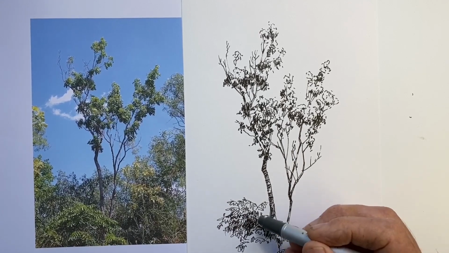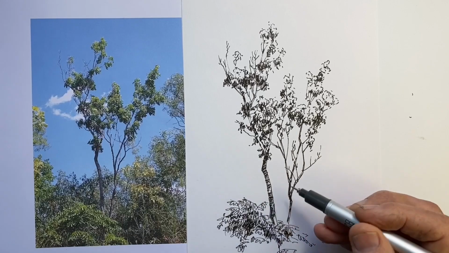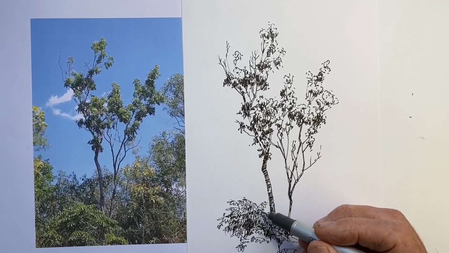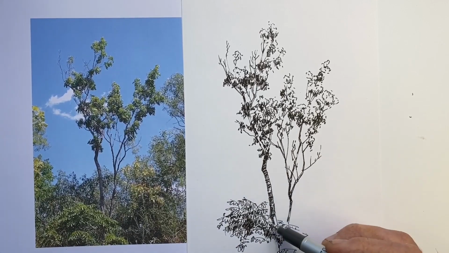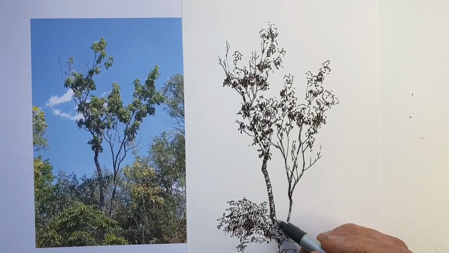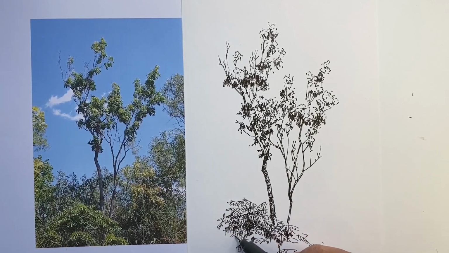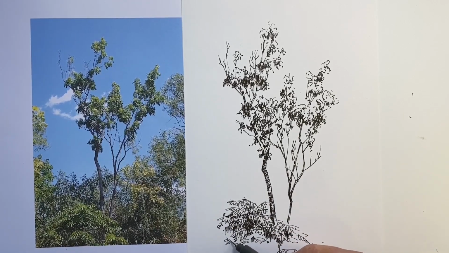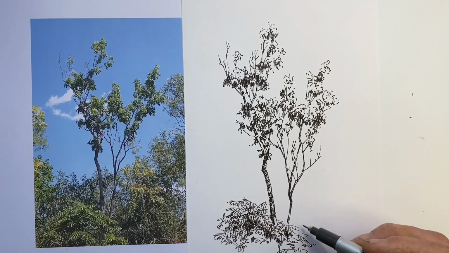And so doing some hatching as well to represent shadowed areas. But again, even though we can see more detail of the foliage down here, I'm still in the end trying to just capture the effect of the foliage, and particularly the light and dark areas as well. I don't want to start drawing individual branches with careful leaves on them.